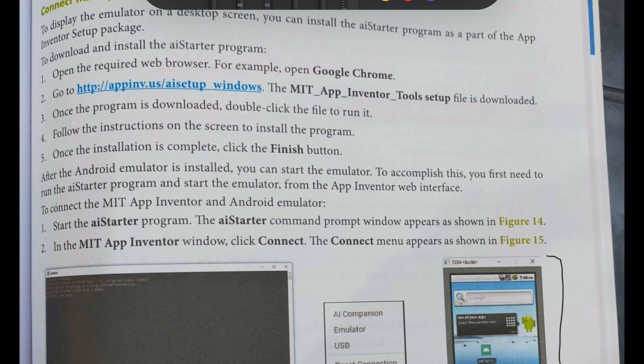Now, how to use and how to access this emulator? The first thing is you have to install it on your system. To download and install the AI Starter program, you need to go to this website, and on this website you will download the file.